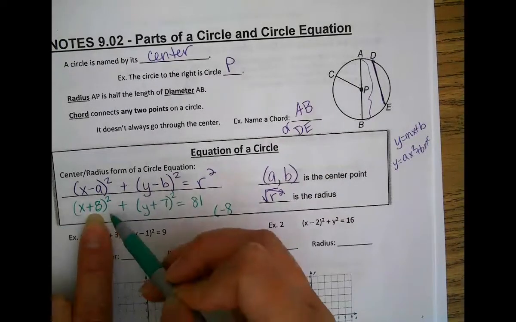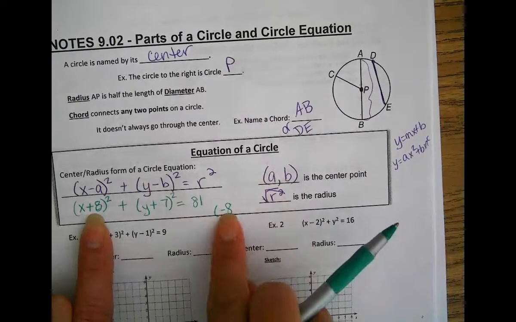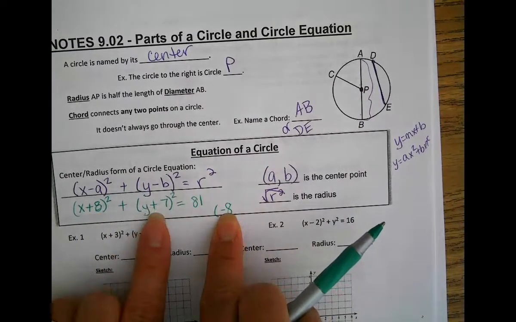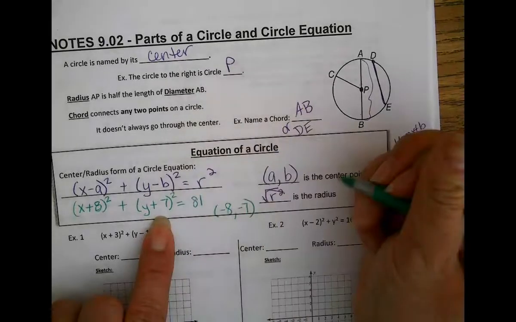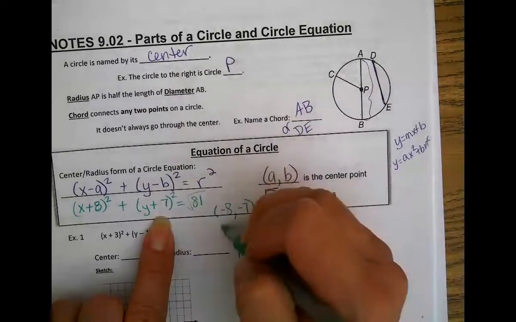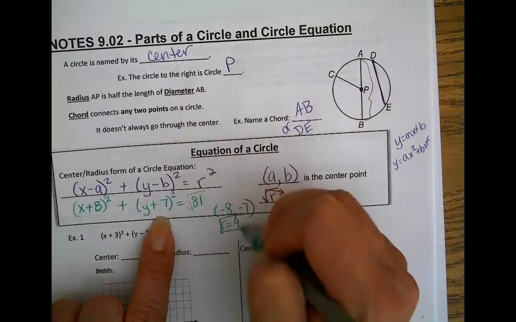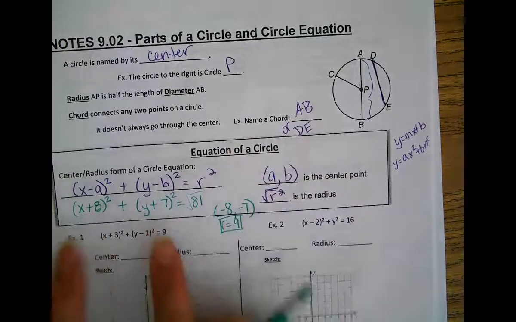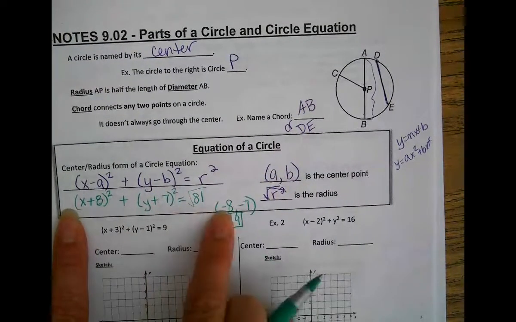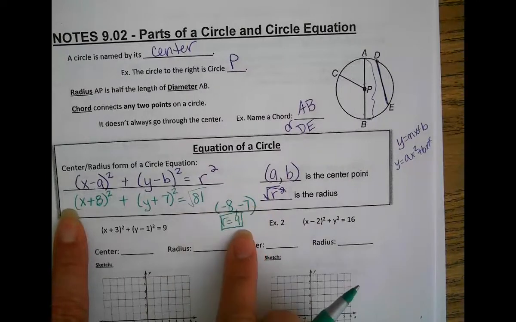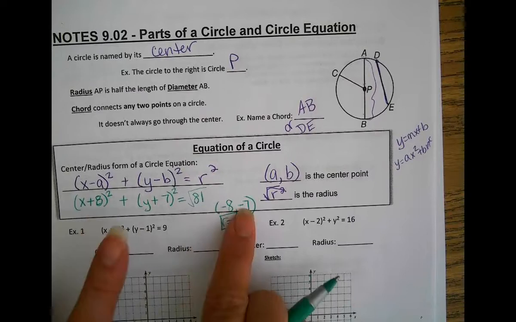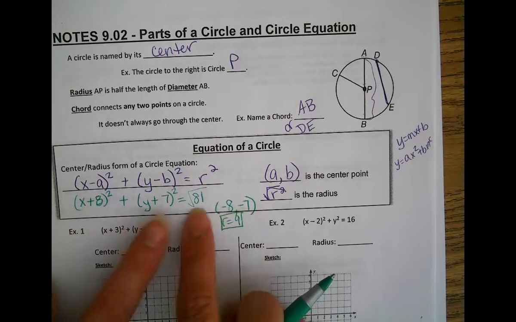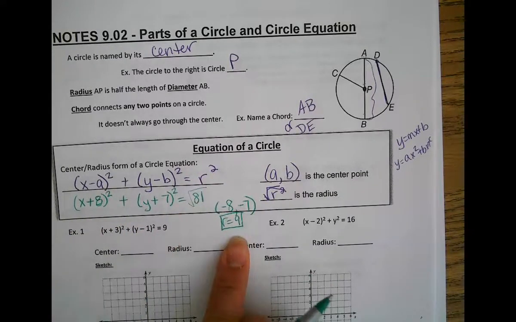X plus 8 equals 0, you'd subtract 8 over, so the x value would be negative 8. Y plus 7 equals 0 would make your y value negative 7. And the square root of 81 makes your radius 9. So when we're going from an equation to identify a center point and a radius, we switch our signs to come out of the equation, and we take the square root to find your radius.